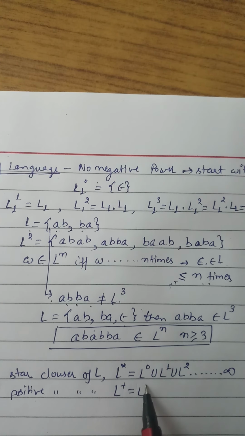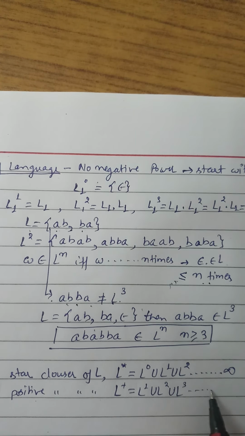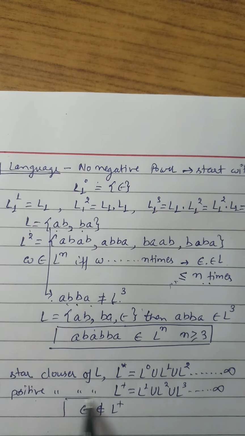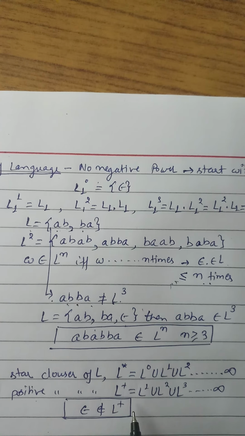L plus equals L to the power 1 union L to the power 2 union L to the power 3 and so on. In positive closure, epsilon will not come, so we can say epsilon doesn't belong to L plus. Is it true or false? It is false.